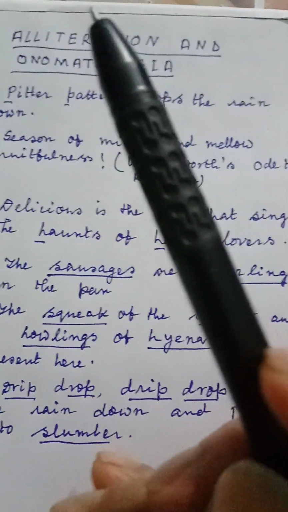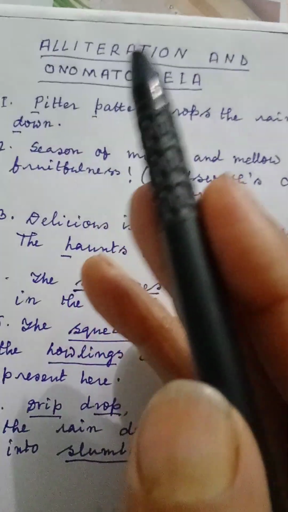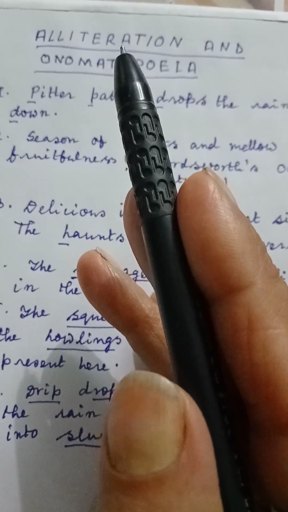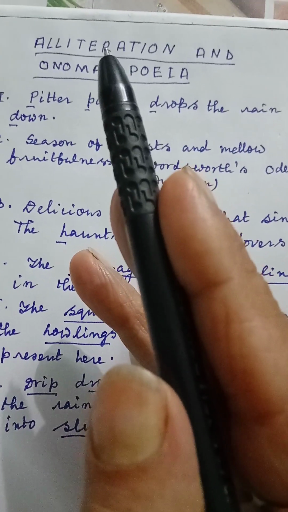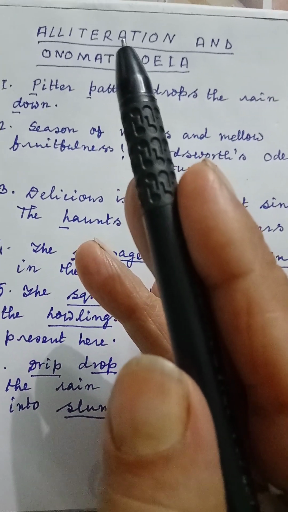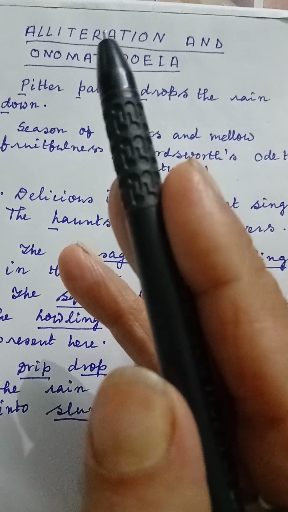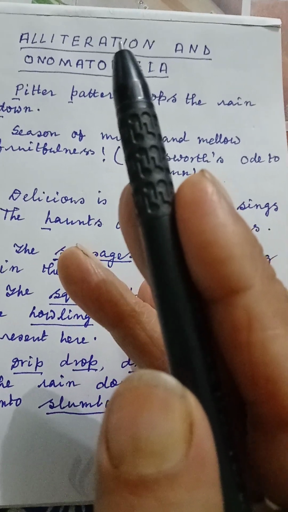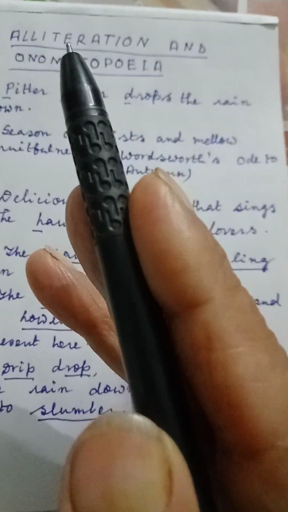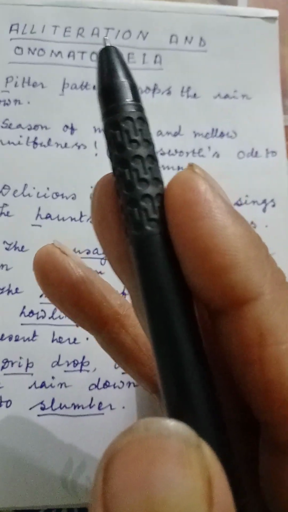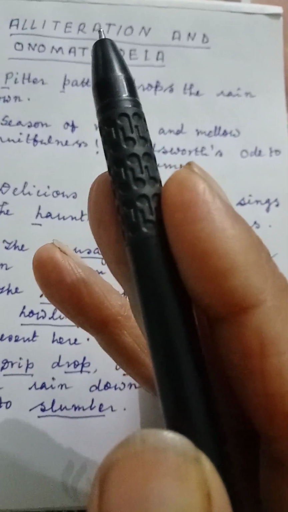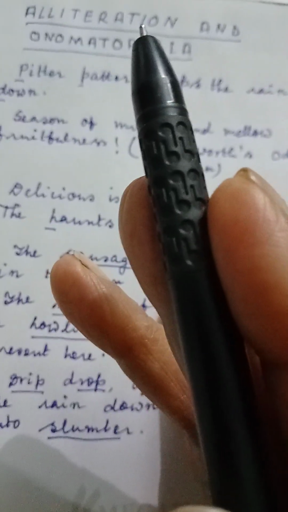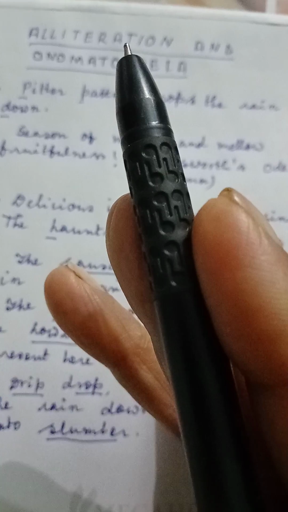Then what is alliteration? Alliteration is actually the repetition of two or three or four words and letters to create a rhythmic chant or to create a rhyme or to create a special music or effect on language.